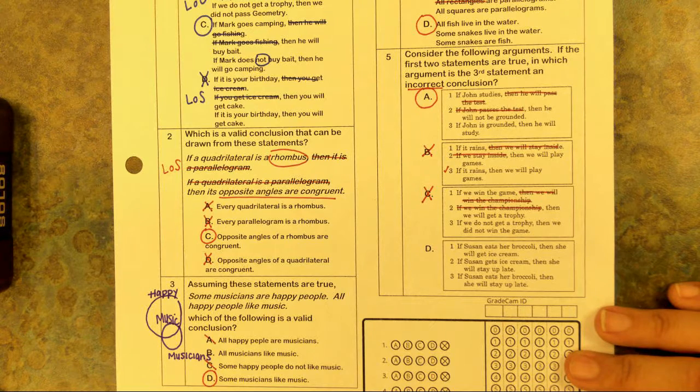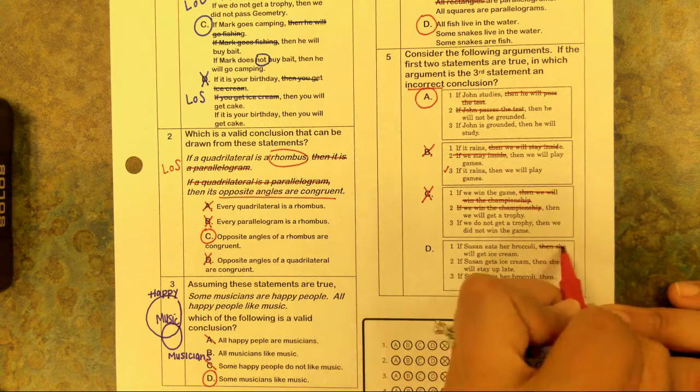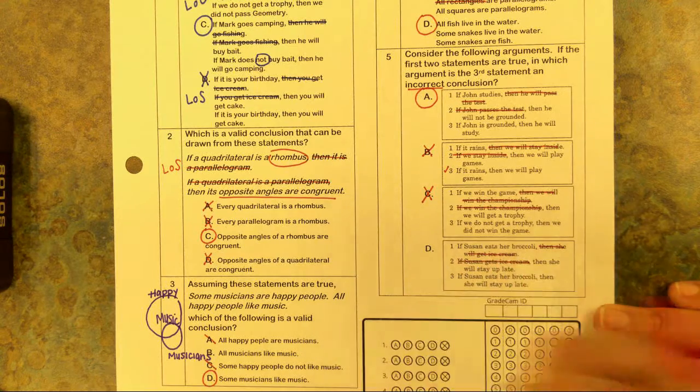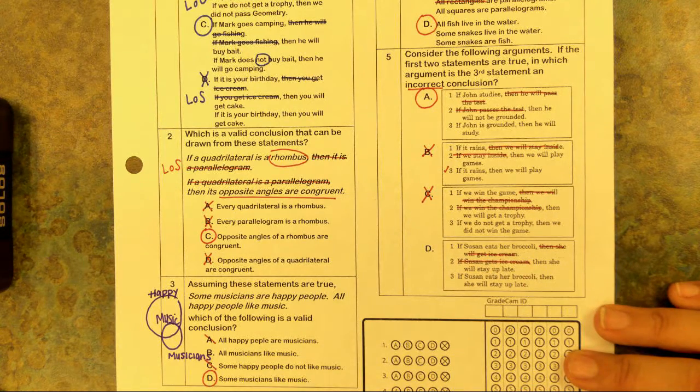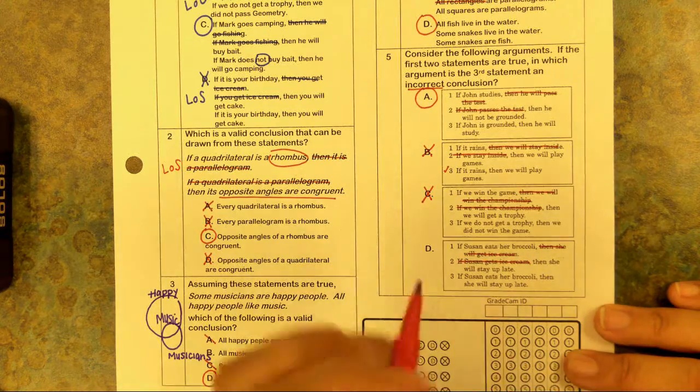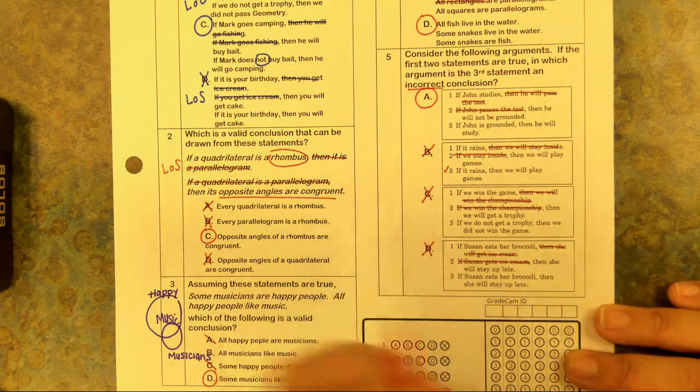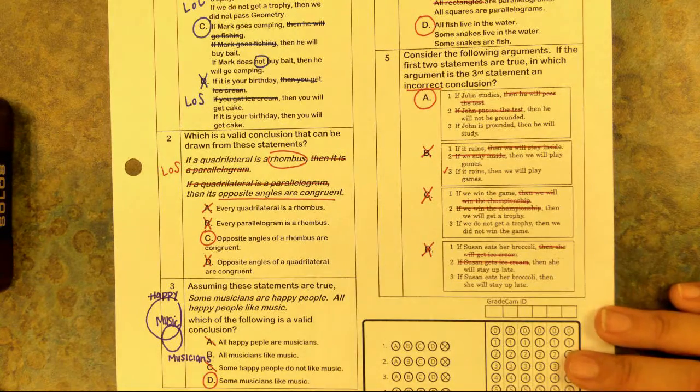And then D says, if Susan eats her broccoli, then she will get ice cream. If Susan gets ice cream, then she will stay up late. So if I cross out repeats, if Susan eats her broccoli, then she will stay up late, which is the conclusion that's drawn. It is a valid conclusion or correct conclusion, so my answer for that is A.